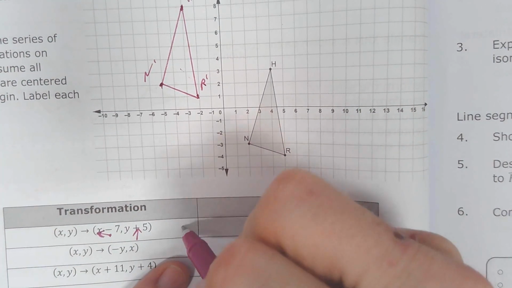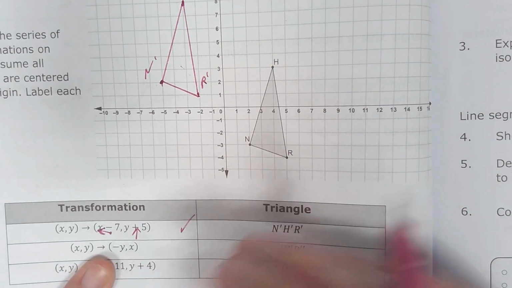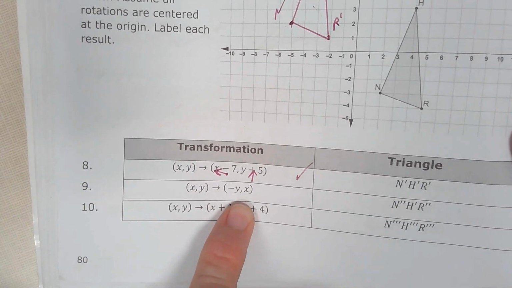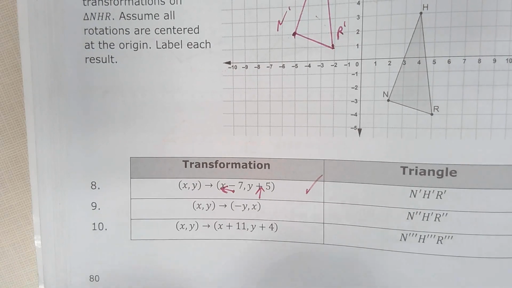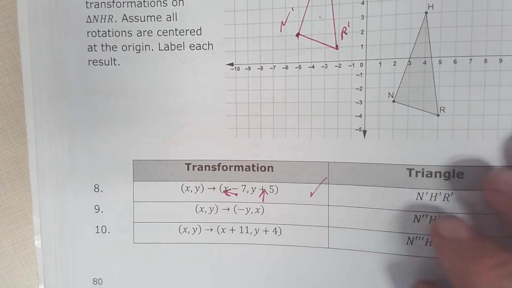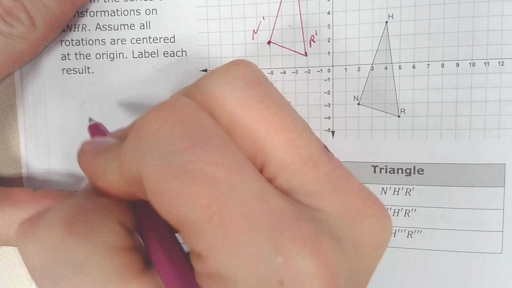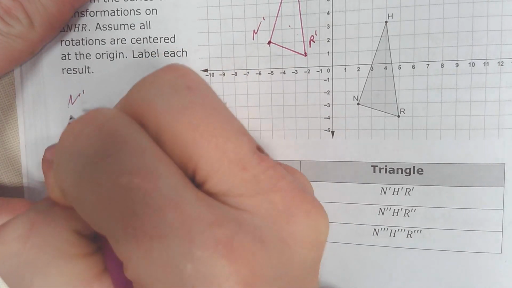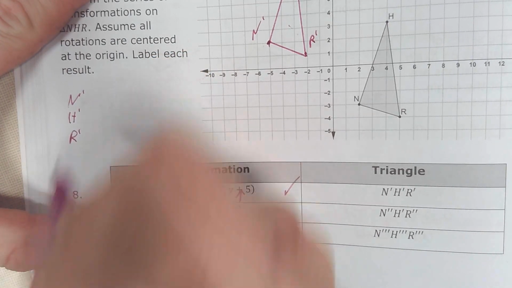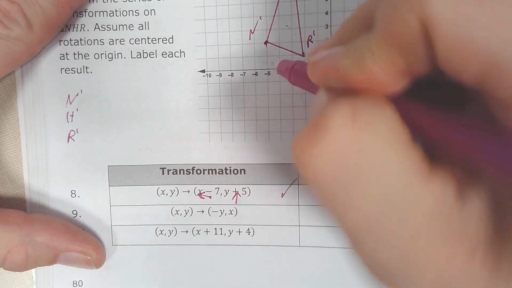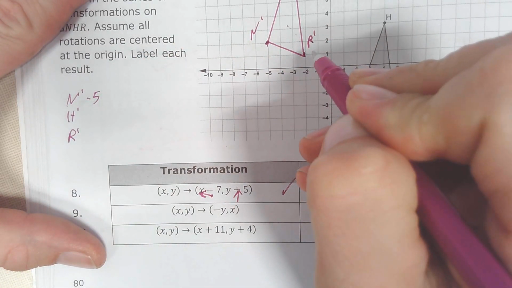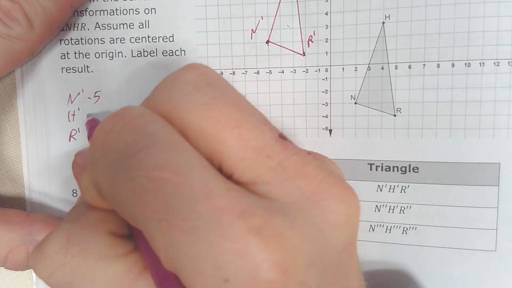This one's done. Okay, now this is a Y and an X flopping, and the negative sign is in front of the Y, so this is going to be a counterclockwise rotation of 90 degrees. I'm going to do a table for this one. Okay, so my N prime, H prime, R prime points are negative 5, negative 3, and negative 2.